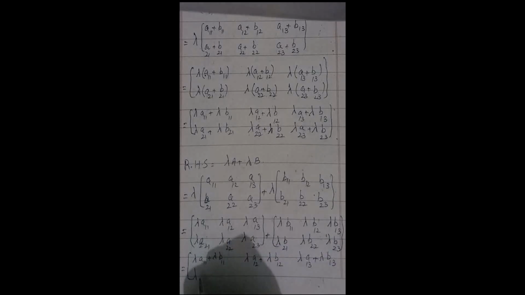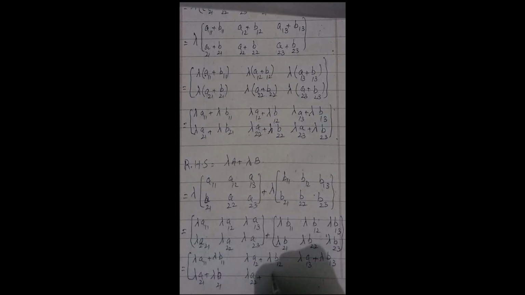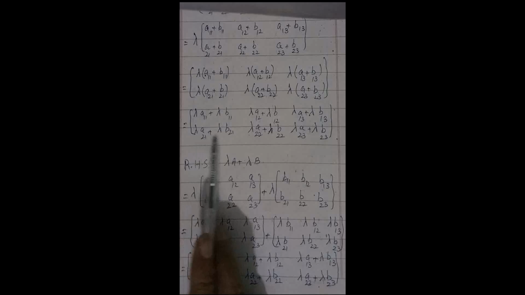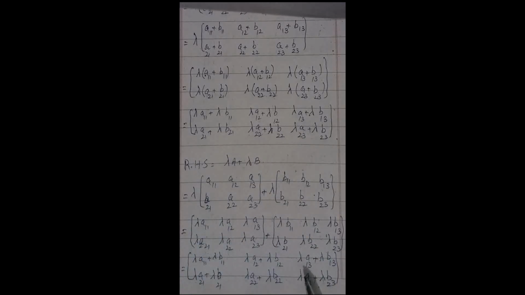Second is lambda A21 plus lambda B21, lambda A22 plus lambda B22, lambda A23 plus lambda B23. And we see this is the left hand side and this is the right hand side, and both are the same. Hence, proved: left hand side is equal to right hand side.